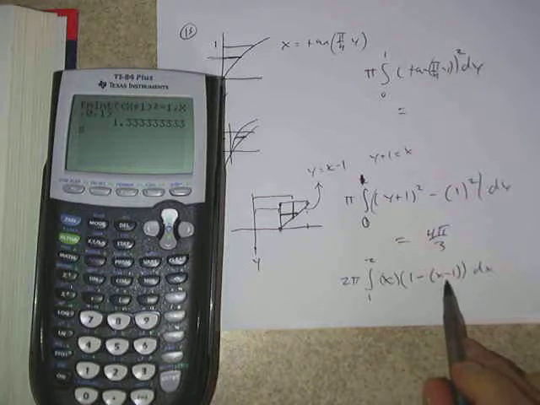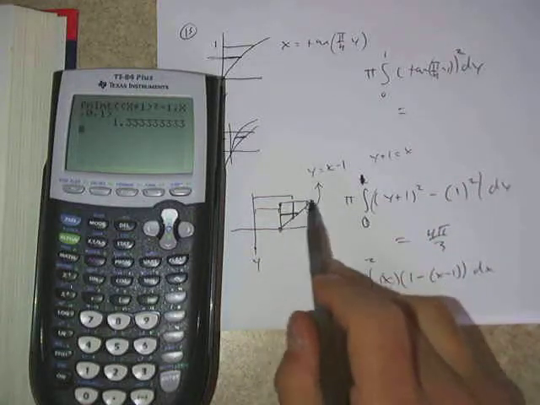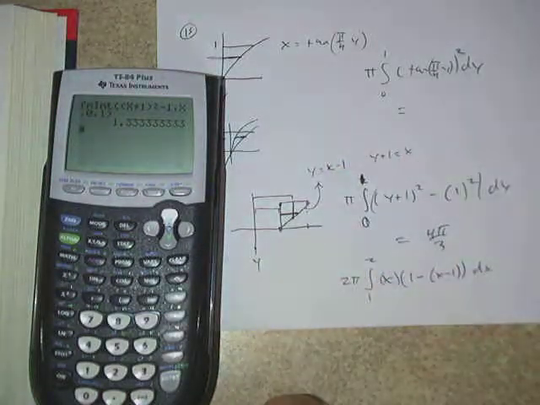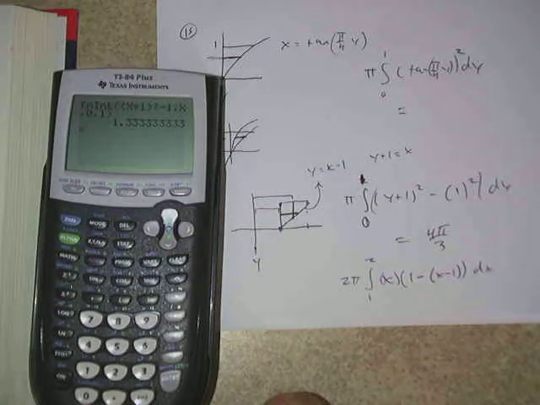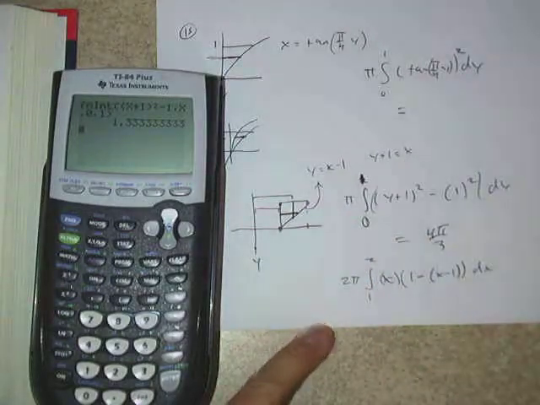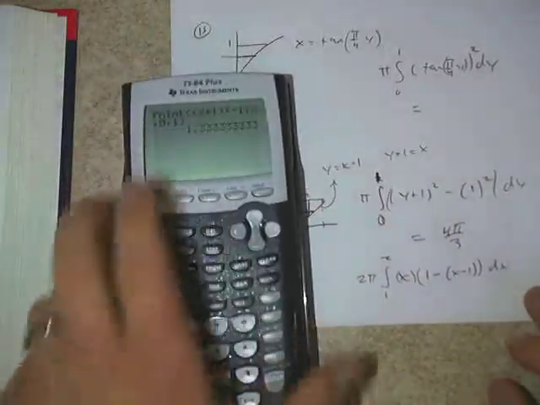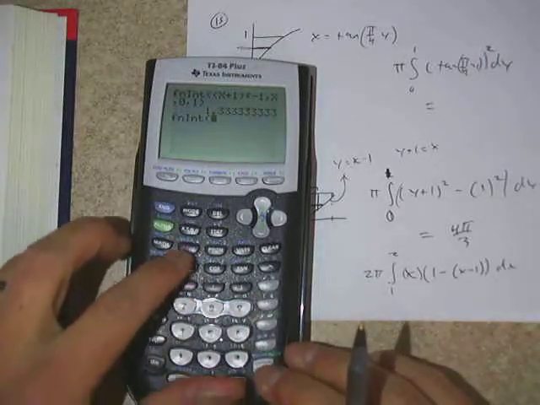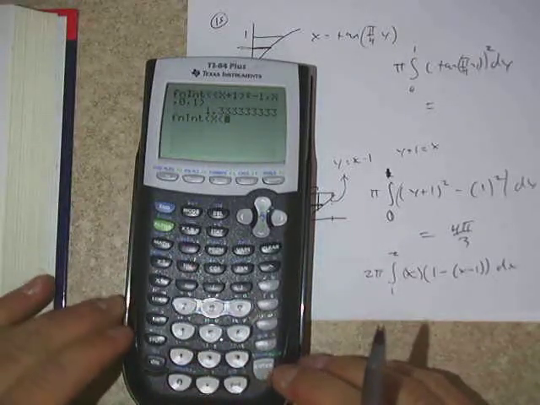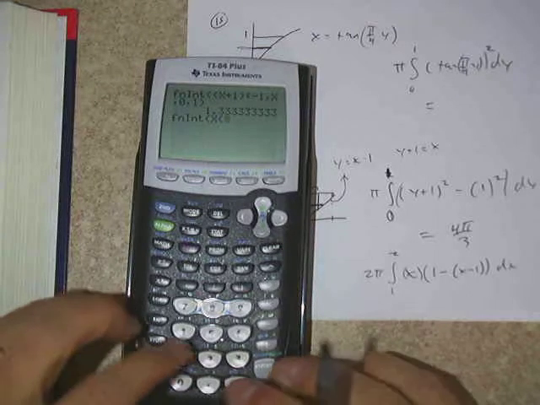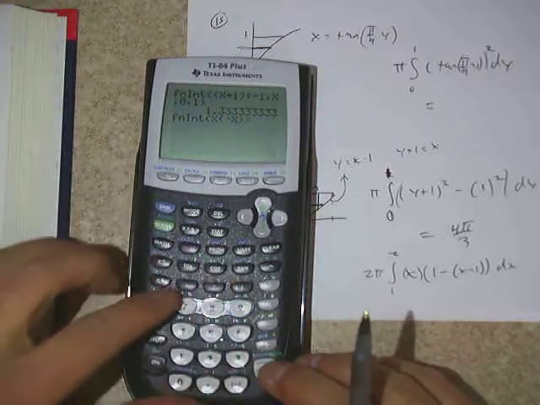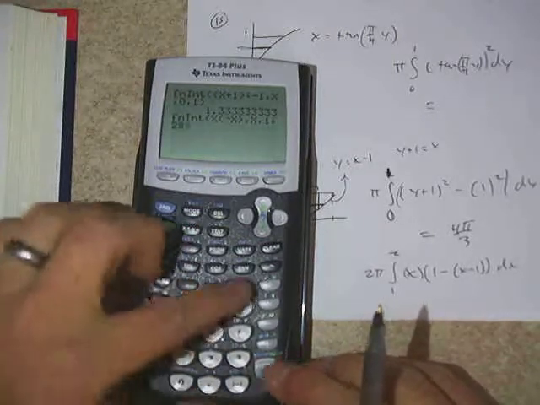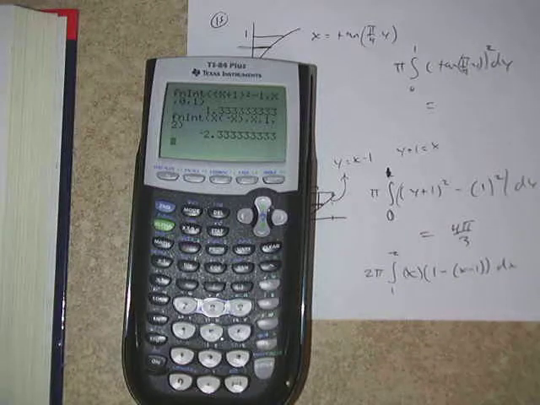And then the height of that shell would be 1 minus x minus 1, because the x minus 1 is the bottom of that region. 1 is the top of the region. If I subtract those two, that'll give me that distance right there. So 1 minus x minus 1 will give me the height of that shell. And again, if we do our math 9 again, if we did everything correctly, we hope that we'll get the right answer here.